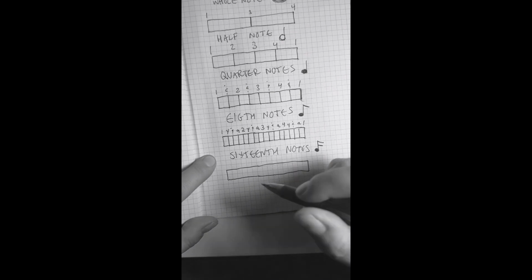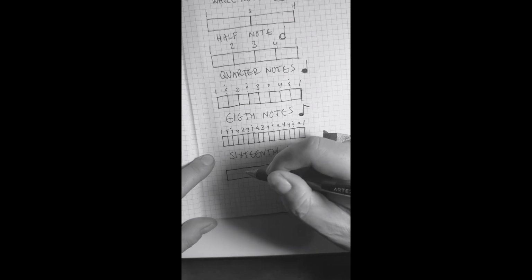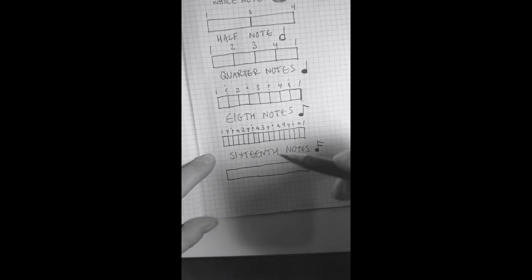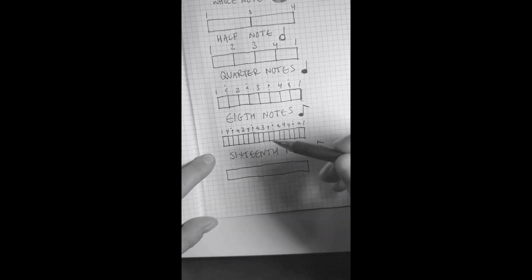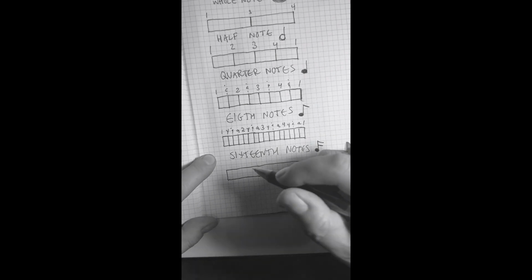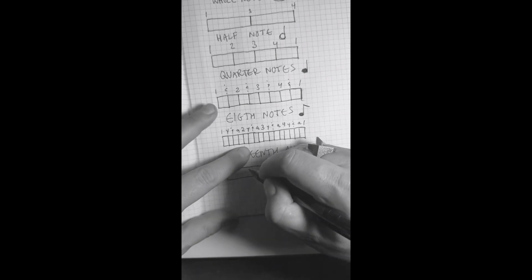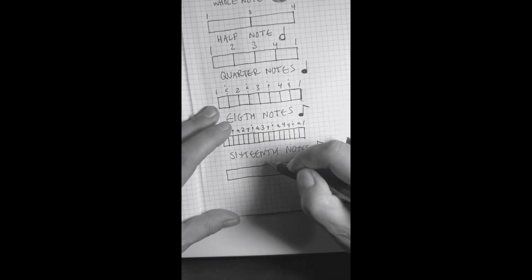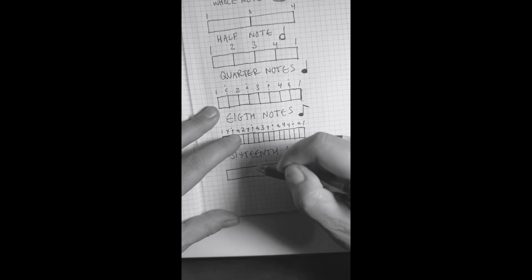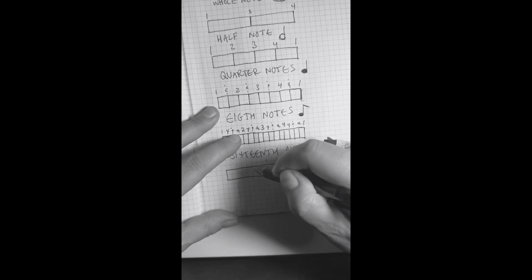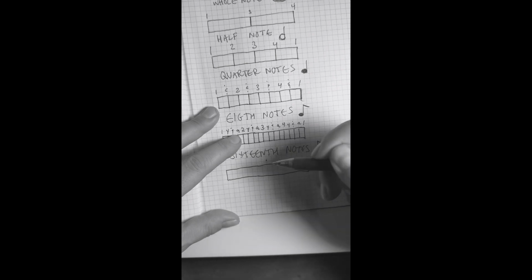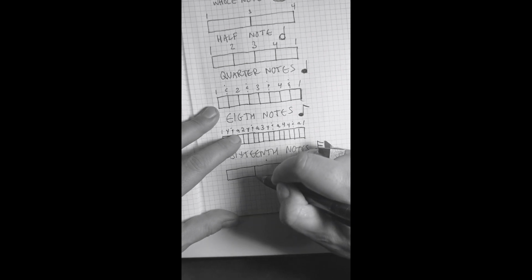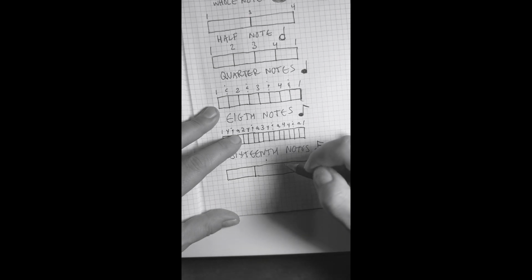So triplets, you count 1, 2, 3, 1 triplet, 1 triplet, 2 triplet, 3 triplet, 4 triplet, 1. Therefore, the amount of space is not half, right? Here's half. This would be half. So this one is going to look more like a level. So it's going to be here, and it's going to be here, like this, right?